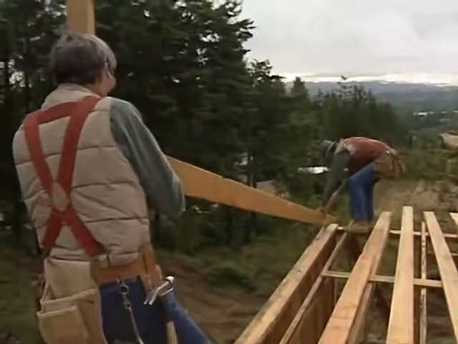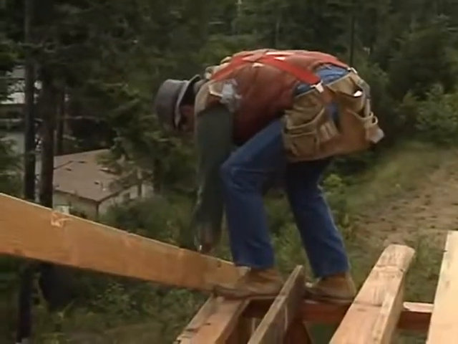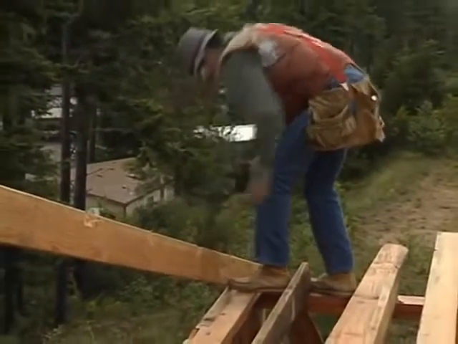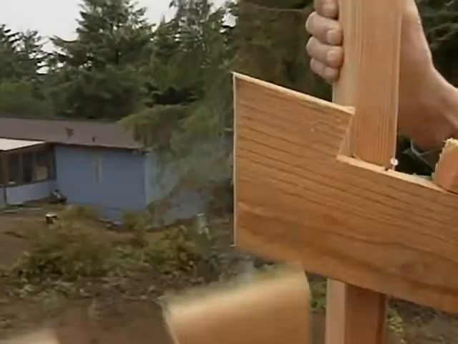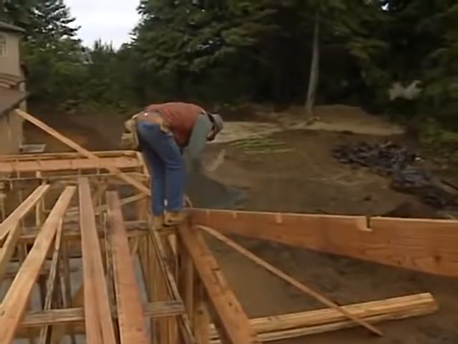This is the rake rafter with the lookout notches cut in it. Joe toenails one end flush with the edge. Then I bring up the end of the second rake rafter, and Joe nails it off.